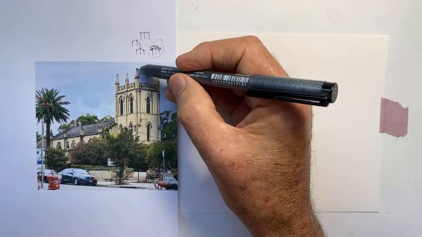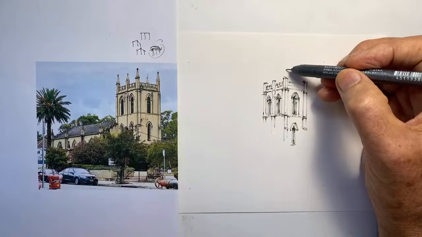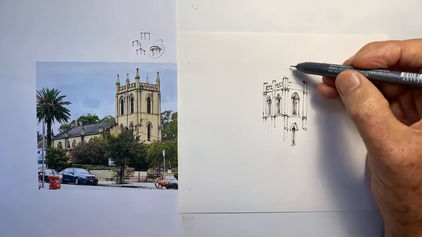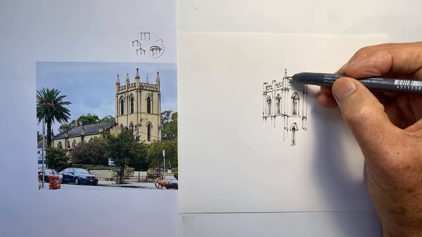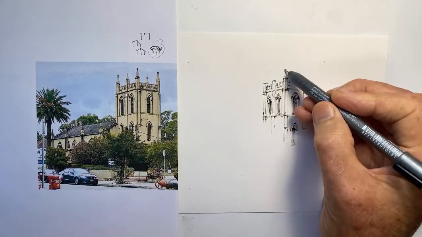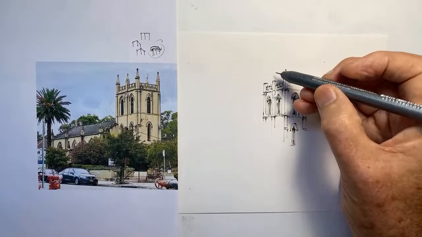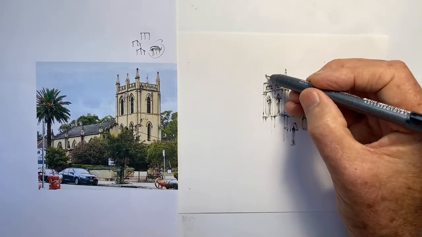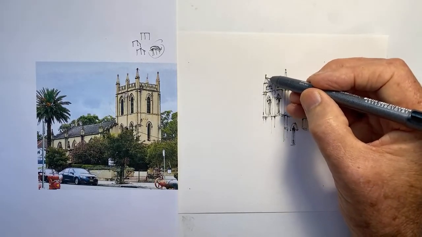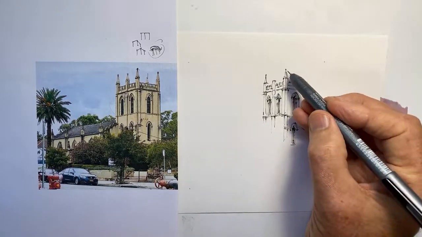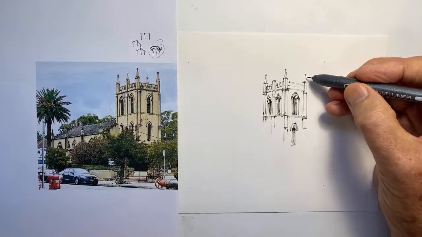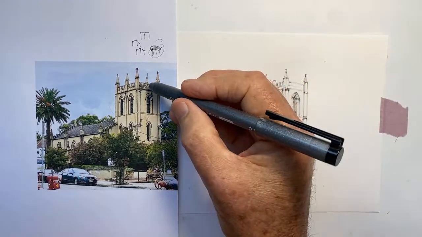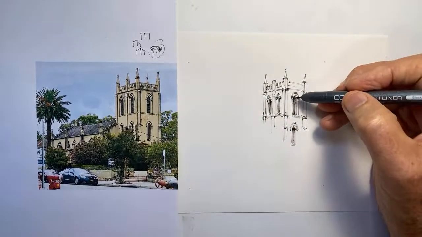Now, for this sort of thing, always work out how far you want it to be. And then there's a perspective angle here. And down here. Okay, this one sticks up over the back.